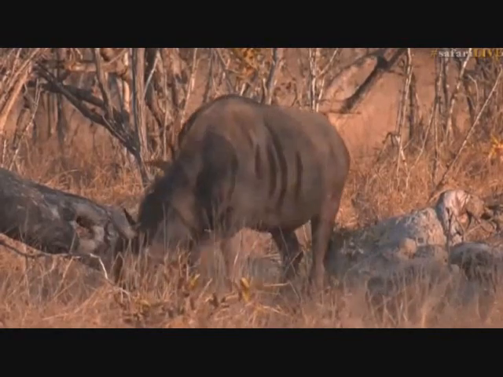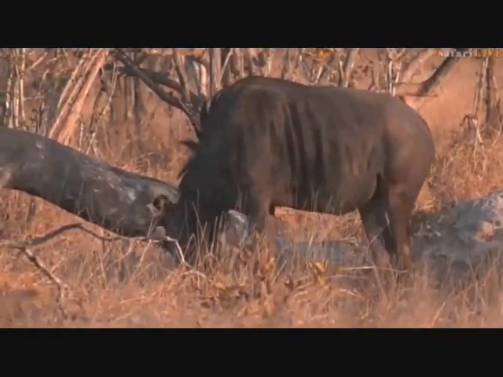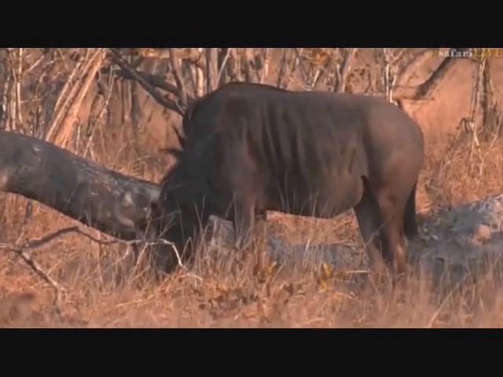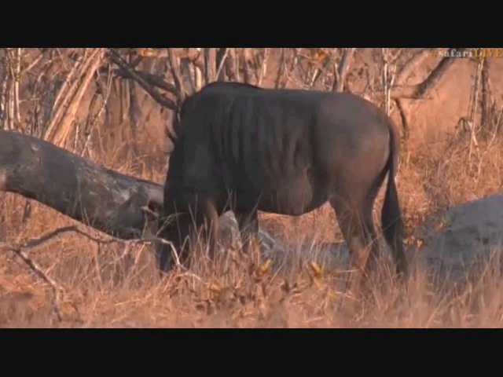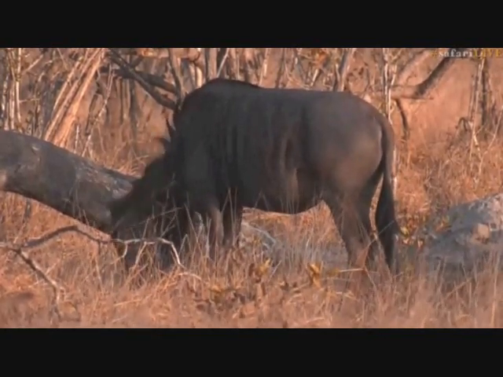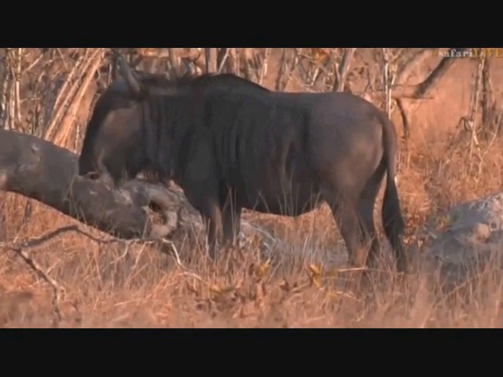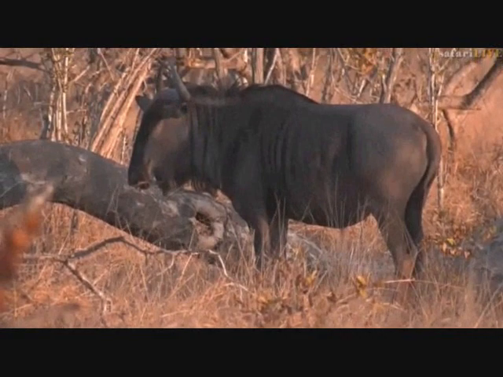I would imagine it's got some funny story, knowing the Afrikaans. The Afrikaans tend to have a very good sense of humor in South Africa, and the names that they've given some of these animals are very accurate. So it would be interesting to know exactly why they've given it this name. Its correct name is a gnu, or a brindle gnu, or a blue wildebeest.